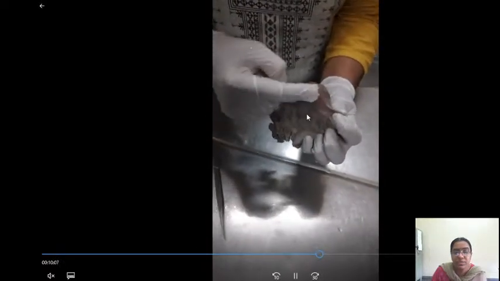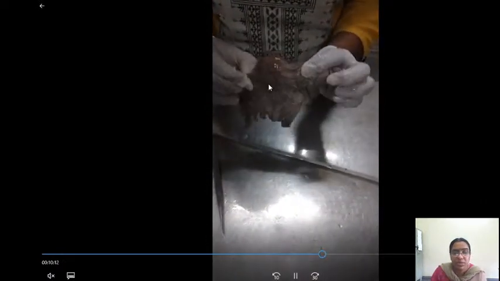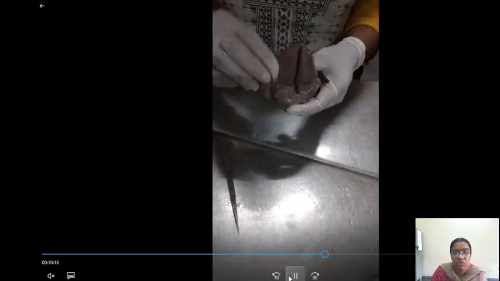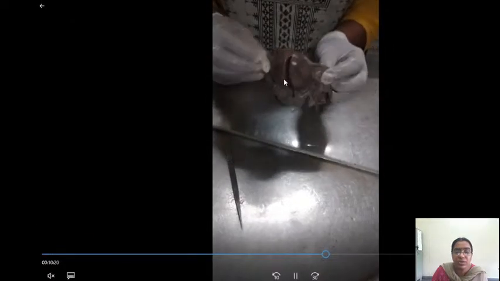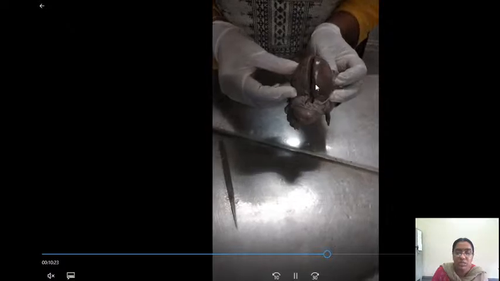Let us go to the back. Above, beneath the uterine tube, is the fundus of the uterus. When you see the posterior side, this is the fundus. The body extends from below the uterine tube to the constricted part, which is called the isthmus. This is the constricted part of the uterus where the internal os will be present. Beneath this constricted part, what you will see is called the cervix of the uterus.